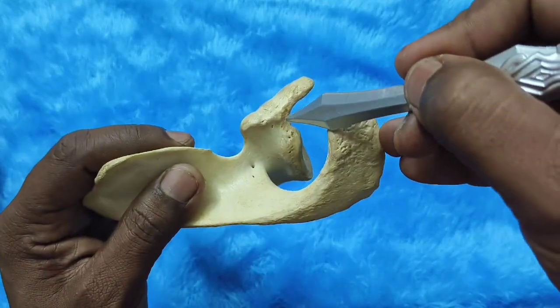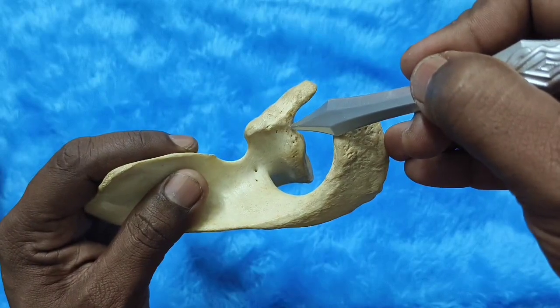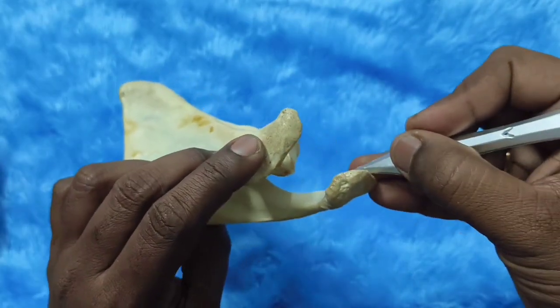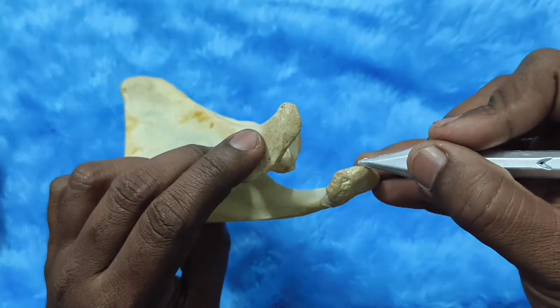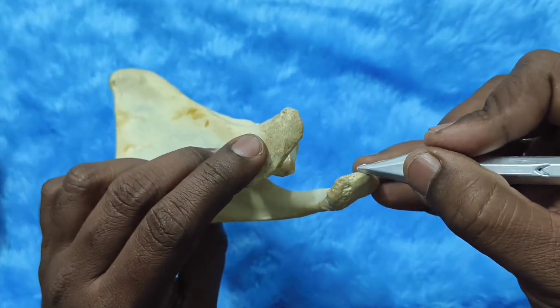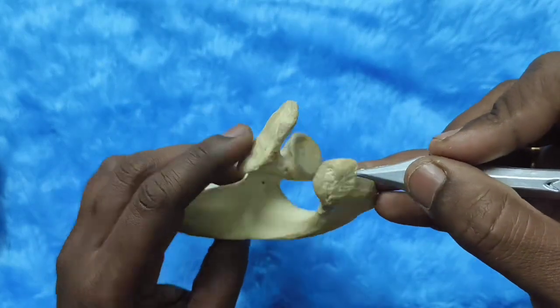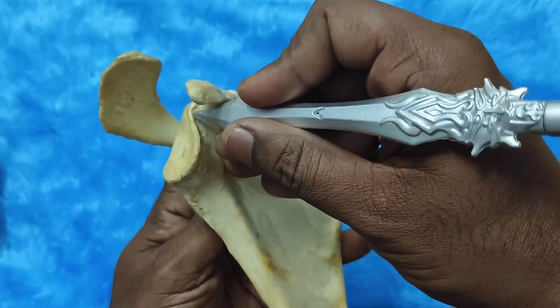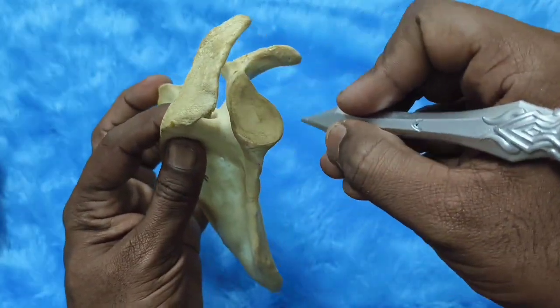And close to this root we have the coracohumeral ligament. Around the facet, it will give attachment for the capsular ligament of the acromioclavicular joint. The same way here, around the glenoid cavity, it will give attachment for the fibrous capsule of the shoulder joint.